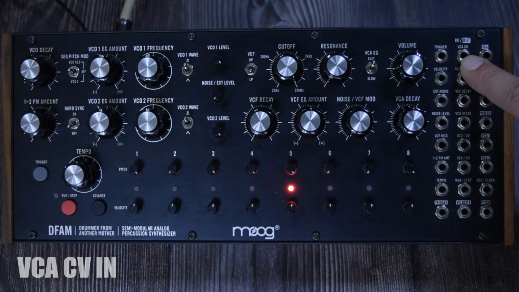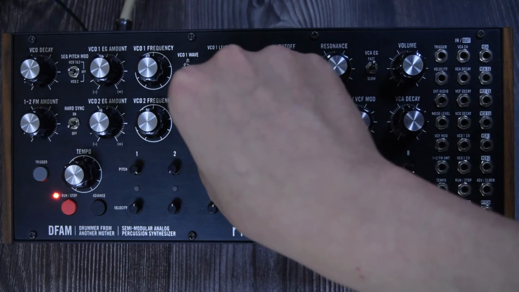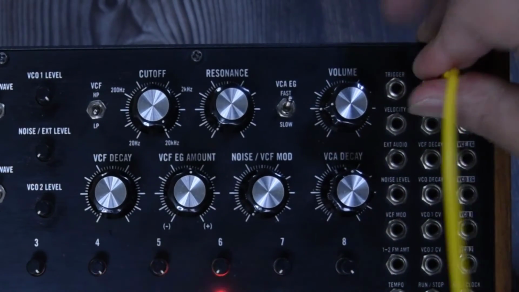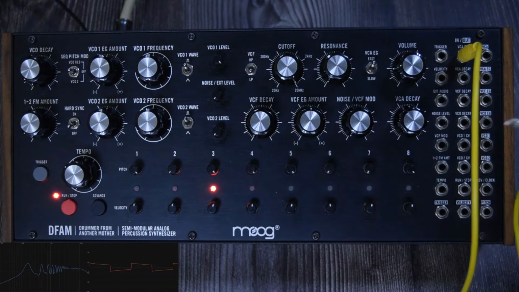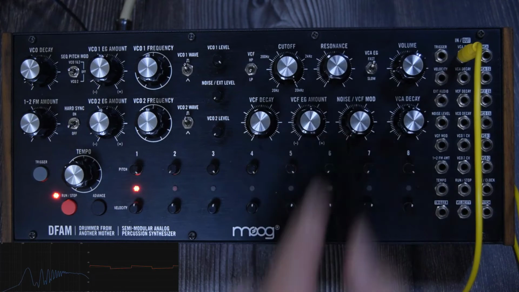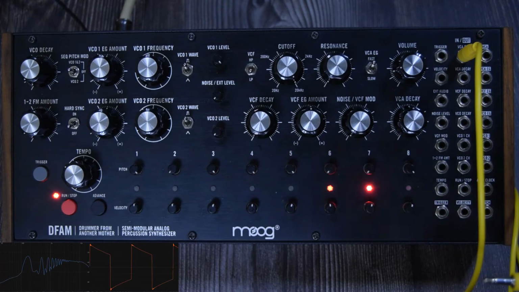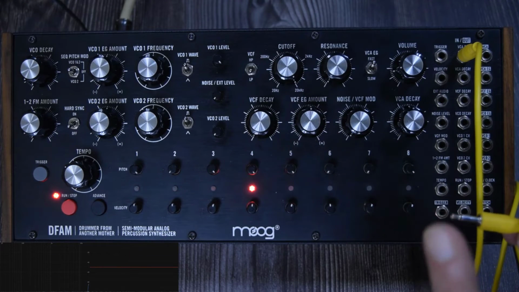Now it's time for the VCA CV in. It's going to be that one. It's going to be the amp section. If I play the sequence, and maybe I'm going to go to oscillator number 1 because it's going to go really loud. Now if I connect something right here, nothing happens. Now we are not connecting this to anything. Now if I touch it, and I recommend you do not do this at home, it's going to go loud, or it's just going to chop it. Right? But this is what I do sometimes.